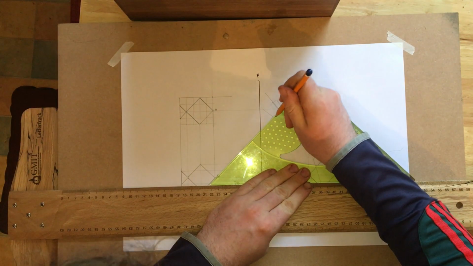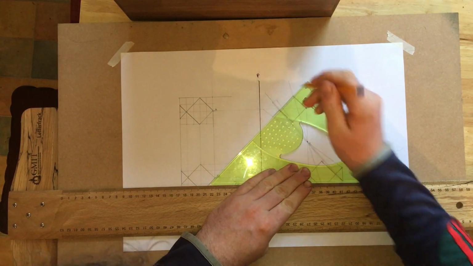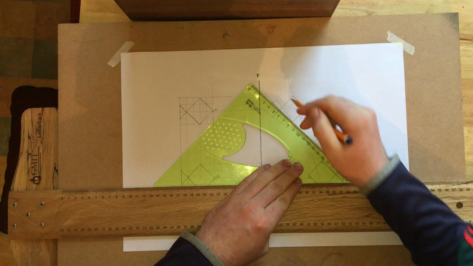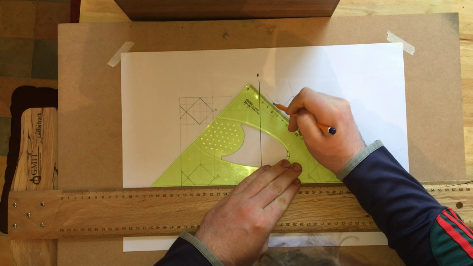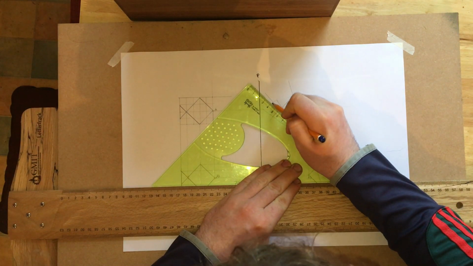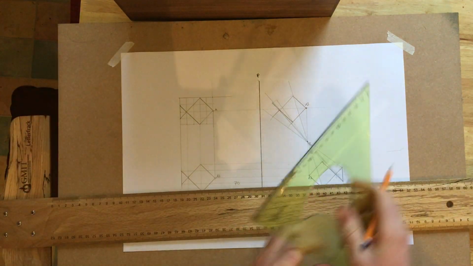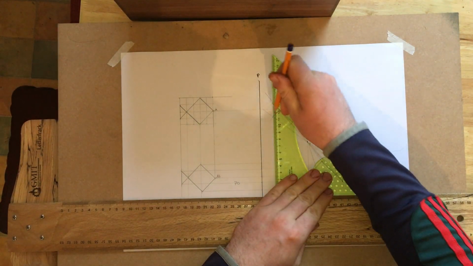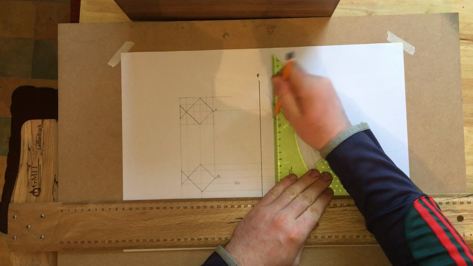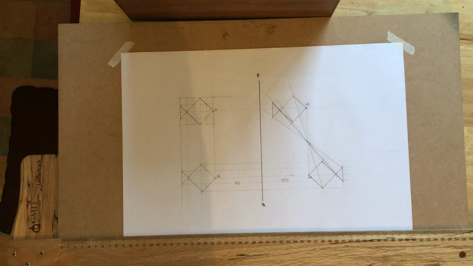And now our tail. And then finally. And there is central symmetry.